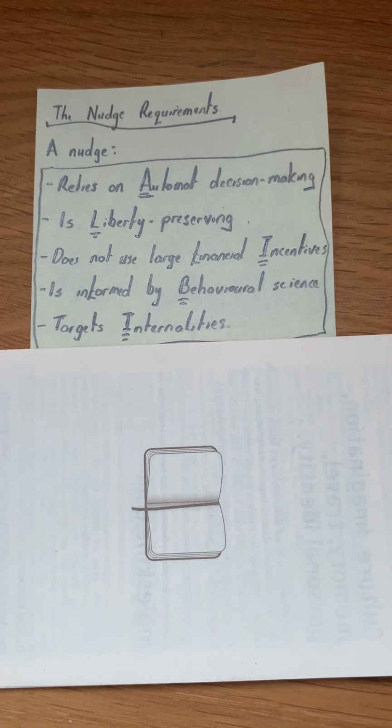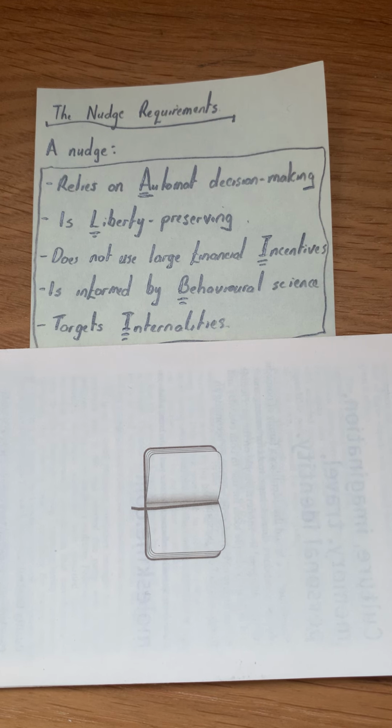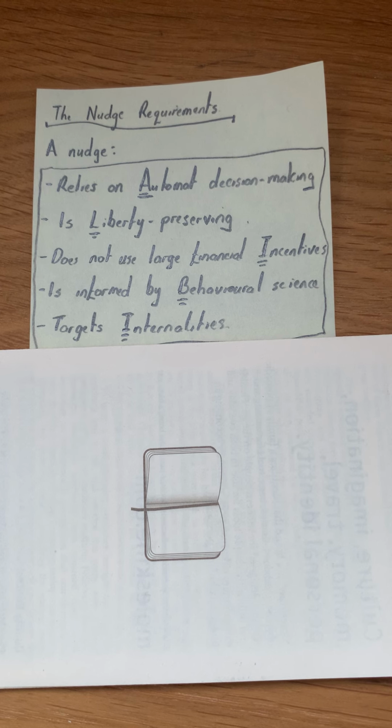And then finally, it should target internalities. This is the paternalistic aspect of it, libertarian paternalism. So with the original nudge requirements, the intervention should be trying to change behaviours for the good of those specifically targeted for behaviour change. So a nudge isn't one where you're changing behaviours because people are harming other people, and therefore you want to change their behaviours to reduce those harms to other people. A nudge is an intervention that's specifically designed to reduce harms to those people targeted themselves, right?